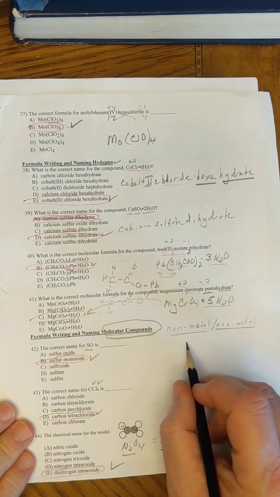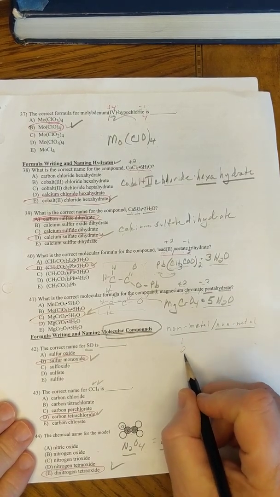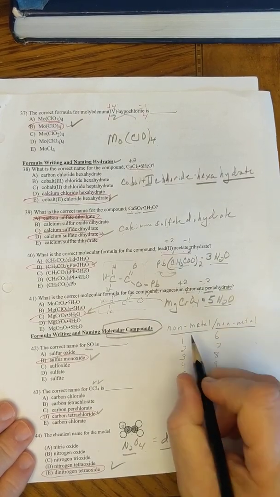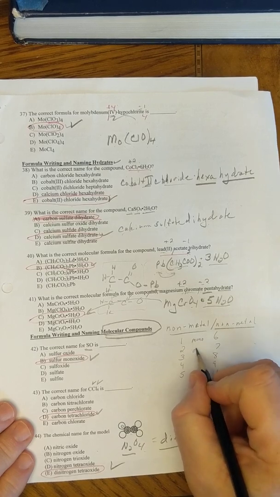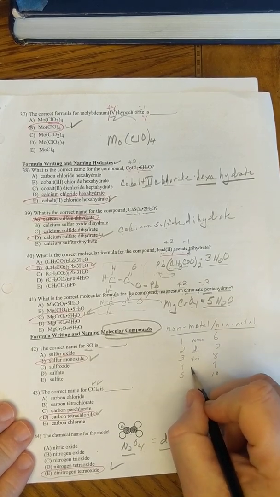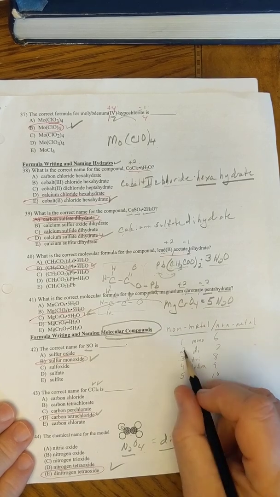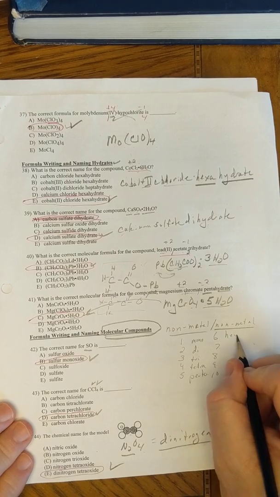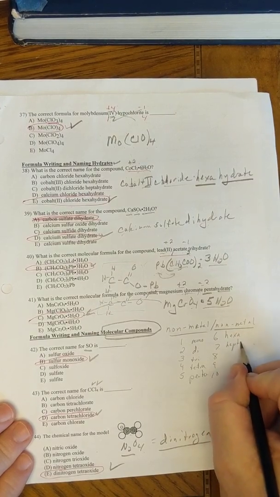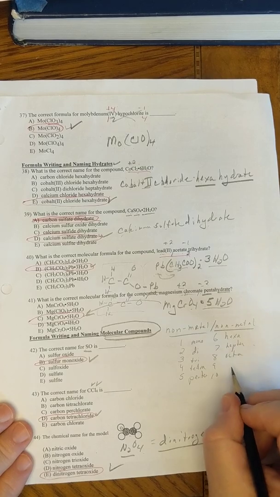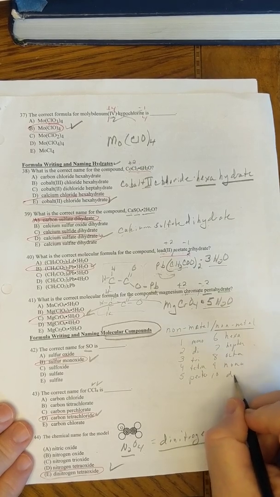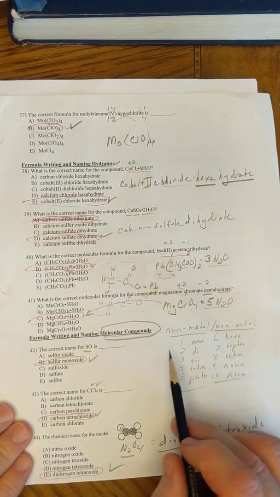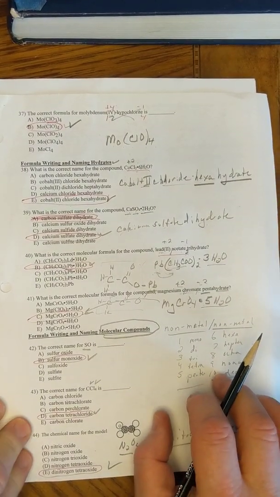Now I have to use the prefixes 1, 2, 3, 4, 5, 6, 7, 8, 9, 10. Mono, di, tri, tetra, 4. That's where Tetris comes from. Penta, hexa, hepta, octa, nona, and deca.